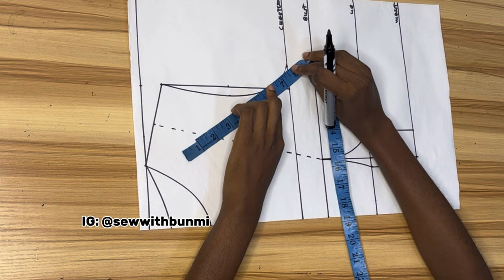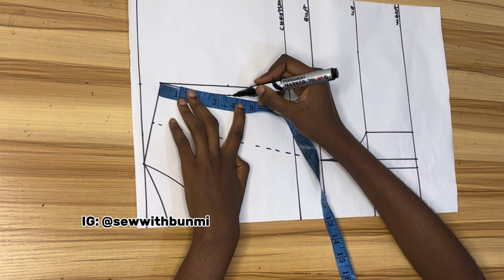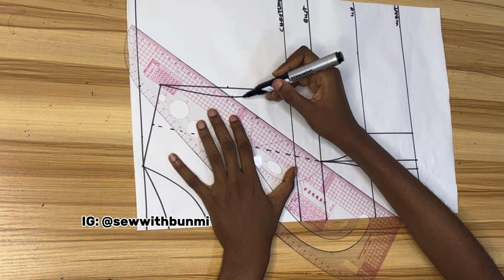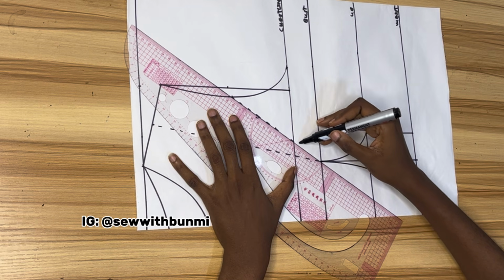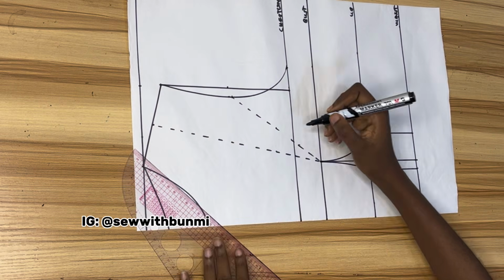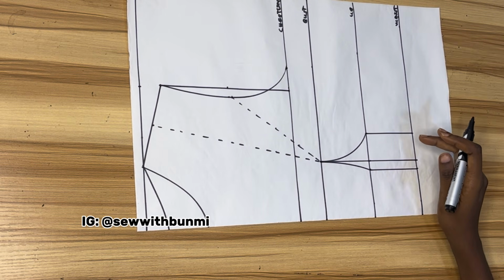Alright, so after drafting your armhole, you then go ahead and take the center, the middle of your armhole. And when you get the middle point, mark it and then use your pattern master to join it back to the bust point. Alright, and this is how to draft your princess dart. So for my beginners, don't be confused, don't worry, we'll go in depth into bustier patterns later.